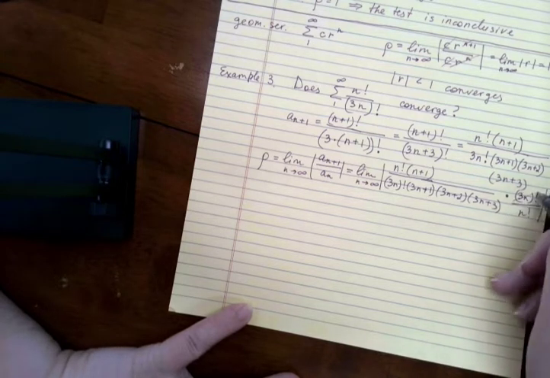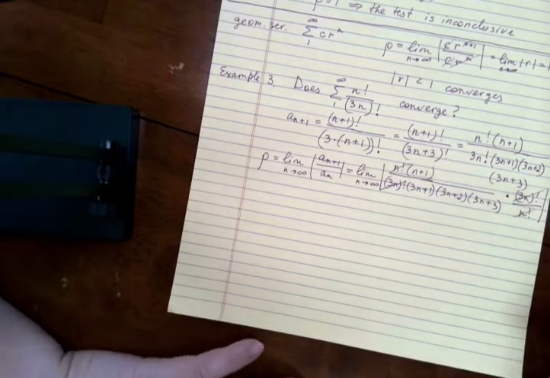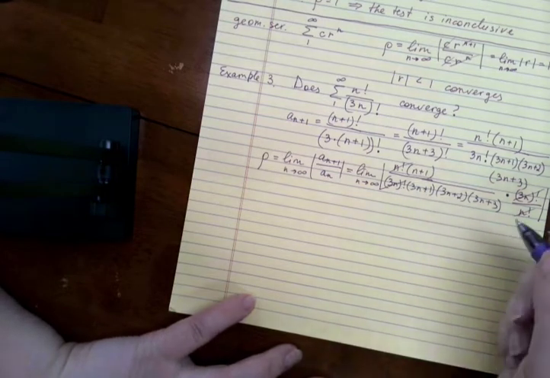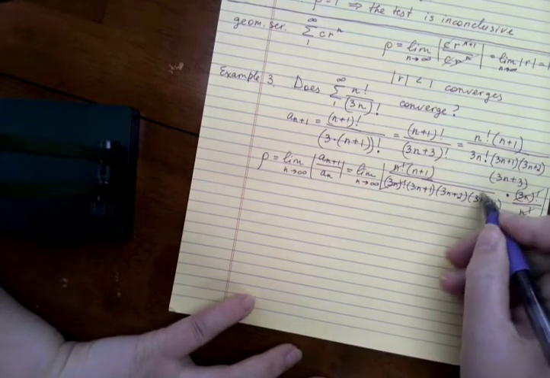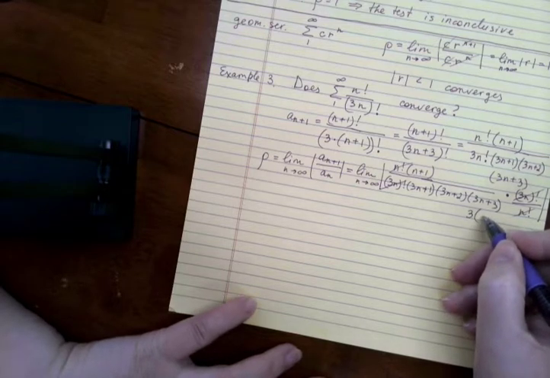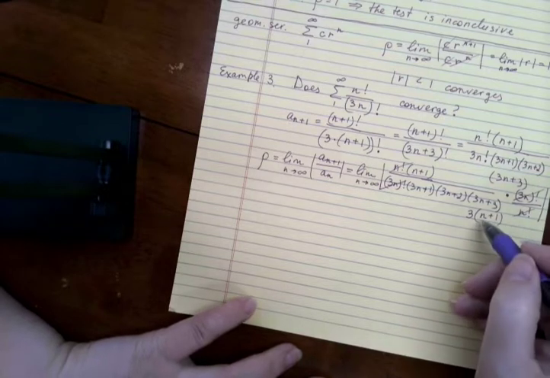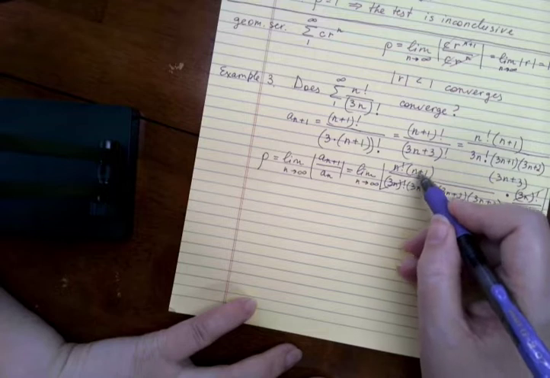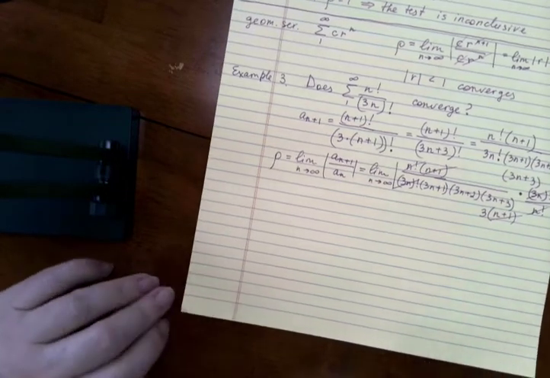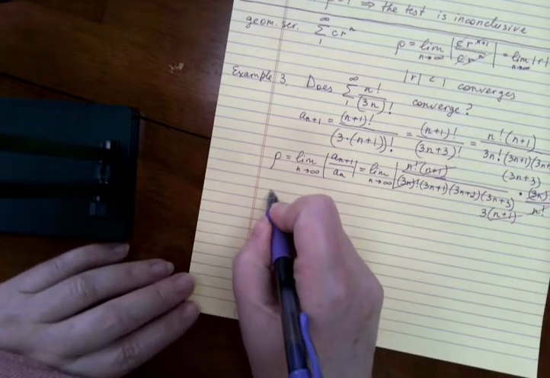Now time to cancel stuff. So I'm cancelling the factorials, and I'm getting actually a much nicer thing, because for this term I can factor out 3, and this is 3 times (n plus 1), right? So I can further cancel n plus 1. Well, you can't really kill it, it's not live.